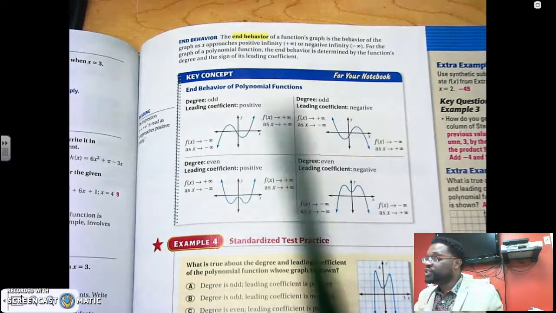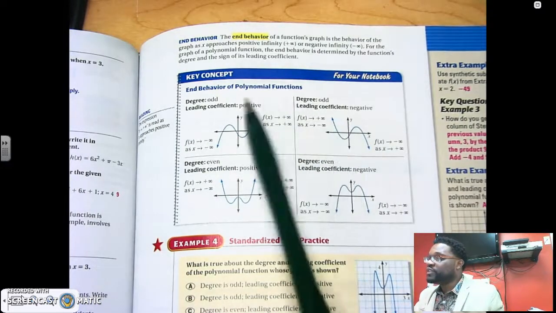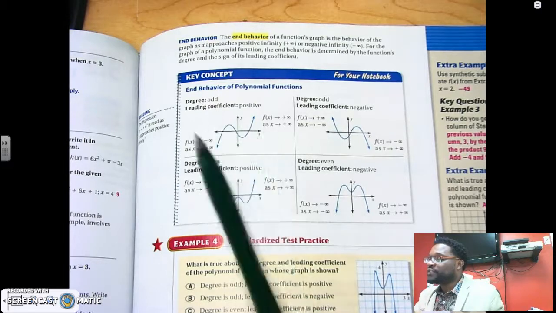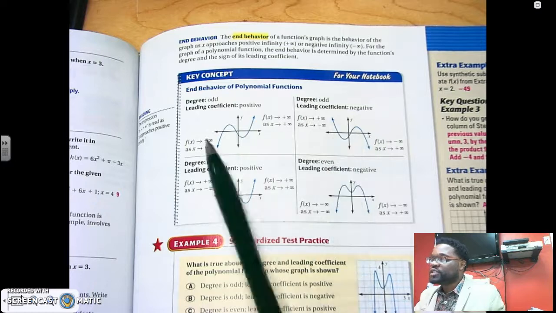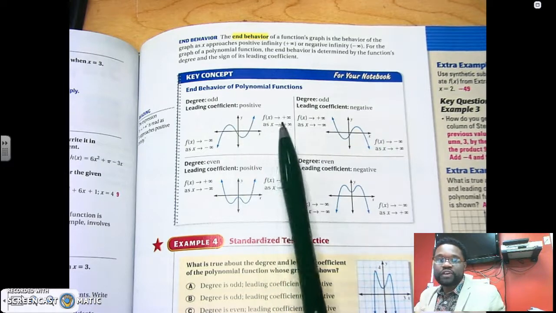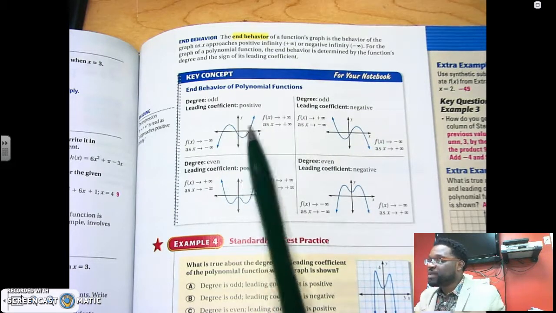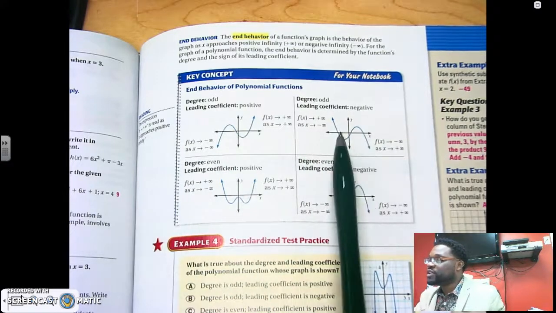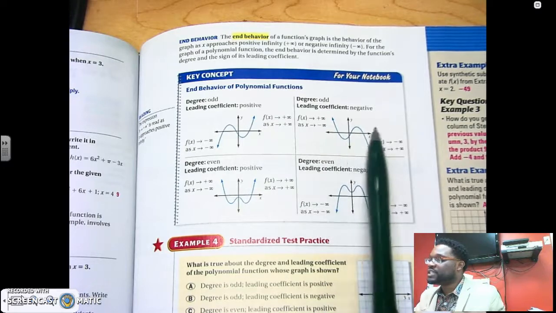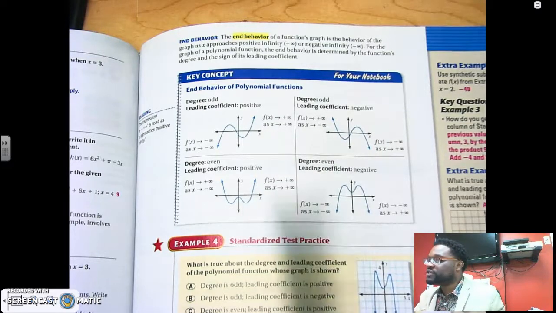So these two are where the degree is odd. Notice how the graph looks if the degree is odd. What does this mean? Notice this stuff right here. What that means is, as this side goes to positive infinity, that side goes to negative infinity for the x-axis. Going to negative infinity over here, going to positive infinity. That's what all this little stuff is talking about.